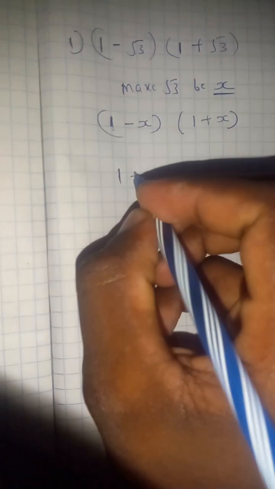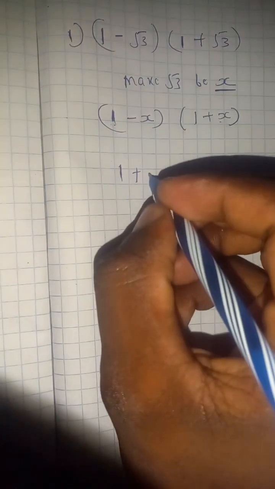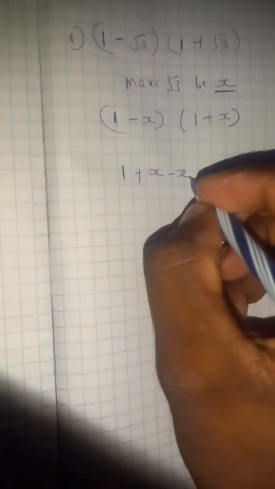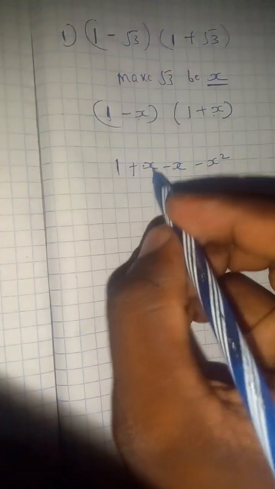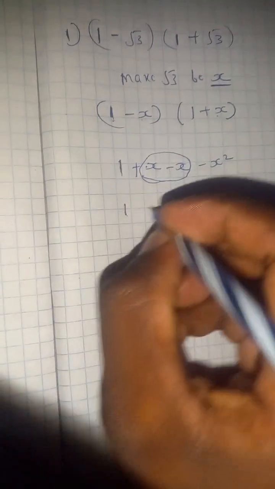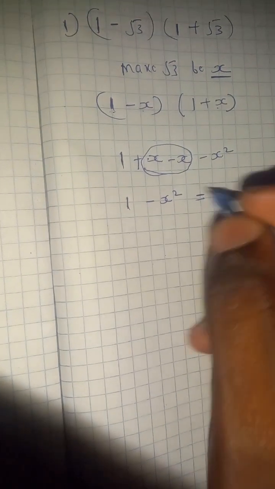You open the brackets: 1 times 1 is 1, 1 times x is x, minus x, minus x squared. So the x terms cancel each other out, and it will be 1 minus x squared.